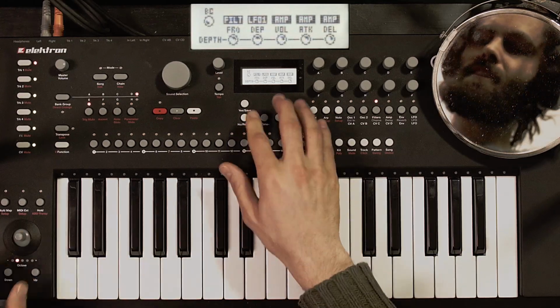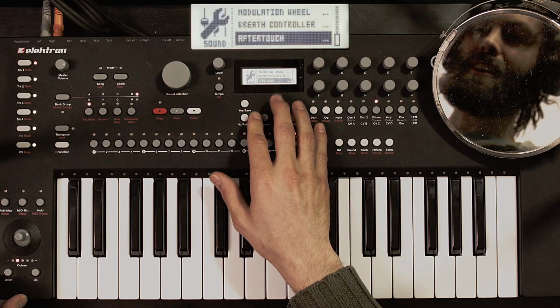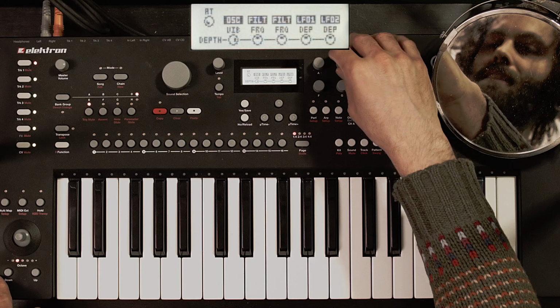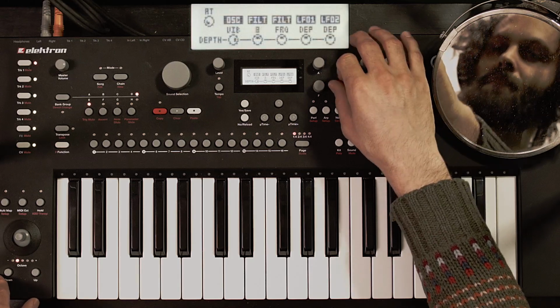Yeah, with this aftertouch, I gotta change it to aftertouch. I got the vibrato. Let's also raise the filters.